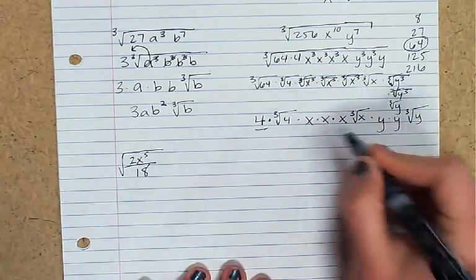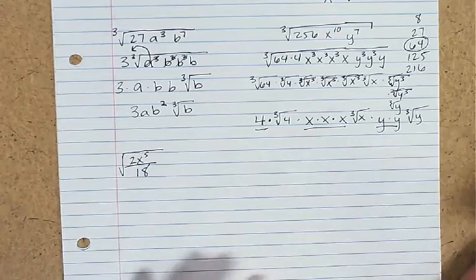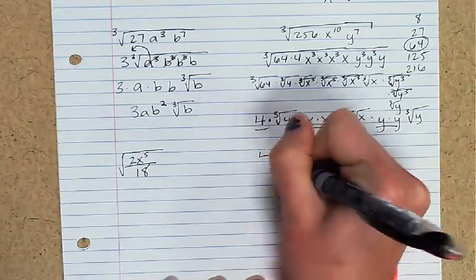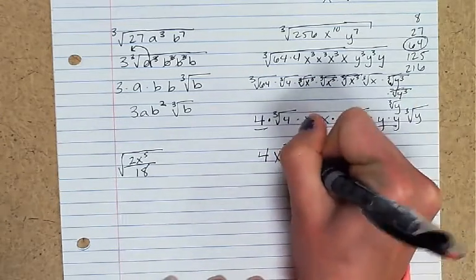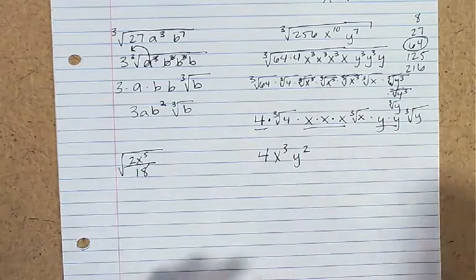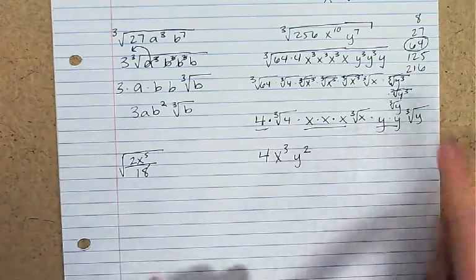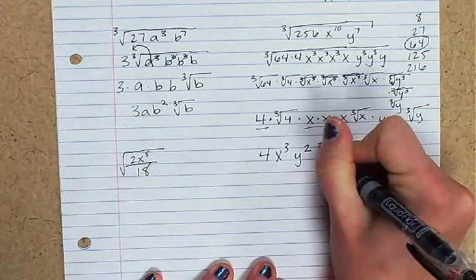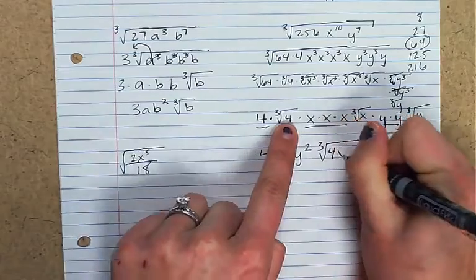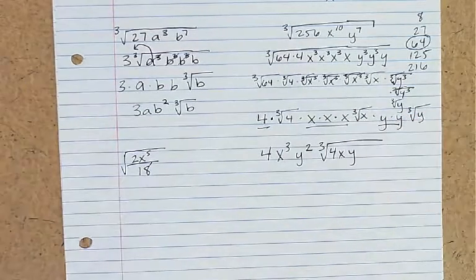So if I simplify all of these parts that came outside of the cube root, I have 4x cubed y squared. And see how these are all cube rooted? You can put them back together in one big cube root and do 4xy, like that.